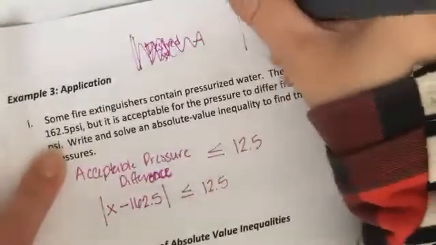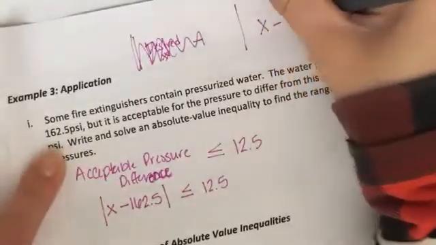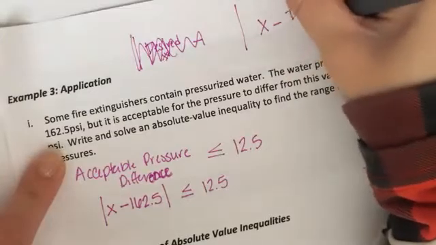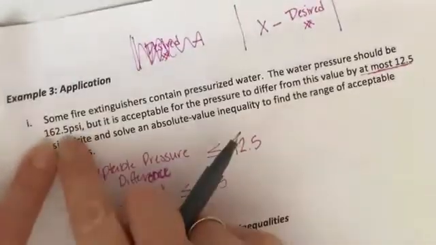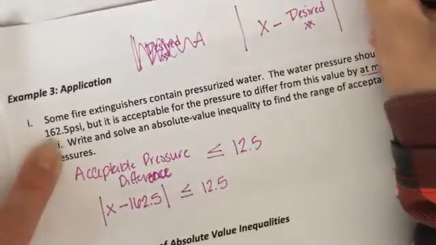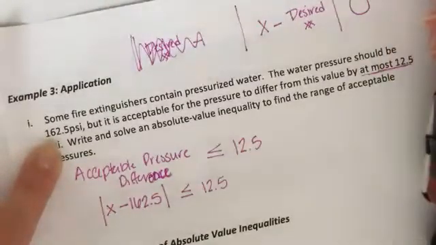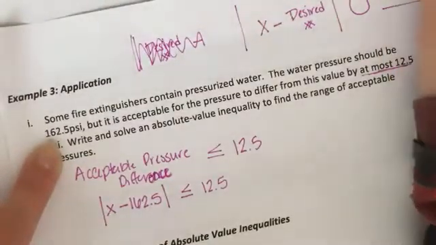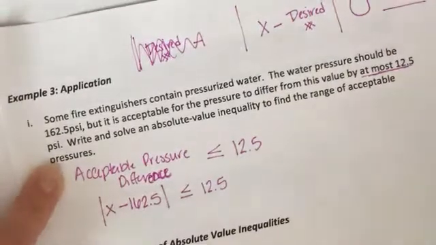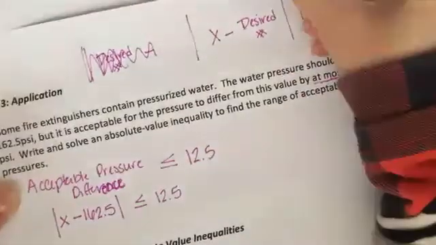You would take X minus the desired number. So in this case, we want the PSI to be 162.5. And then you have to have your inequality symbol here. And then this is where your other number would go, your 12.5. So it's kind of like a basic equation.